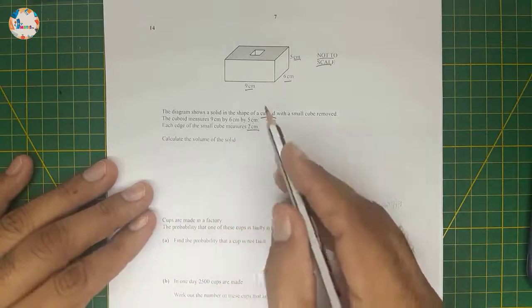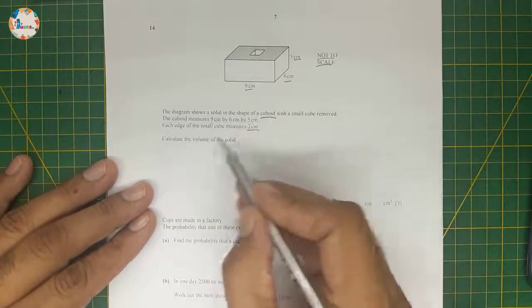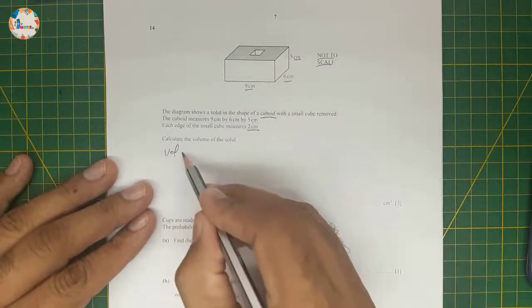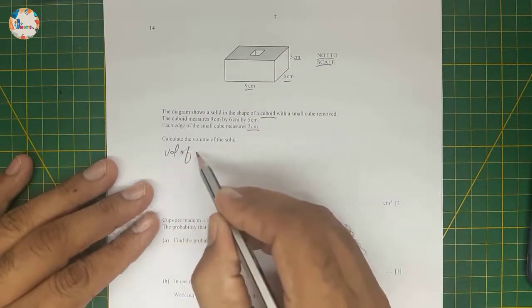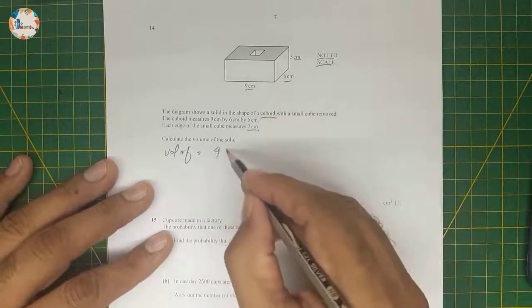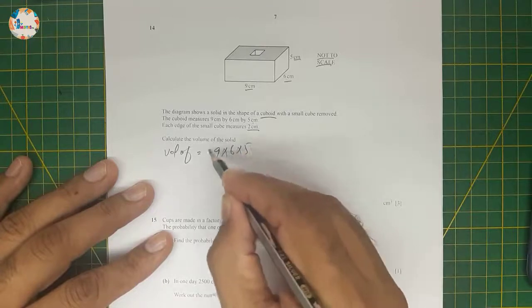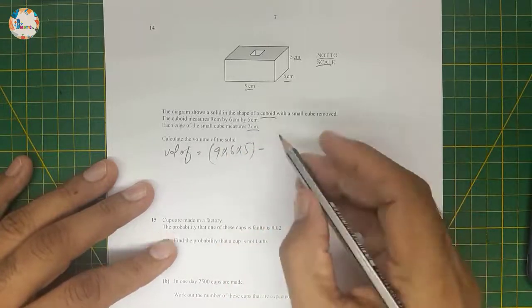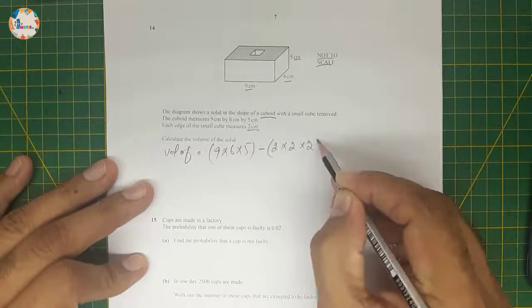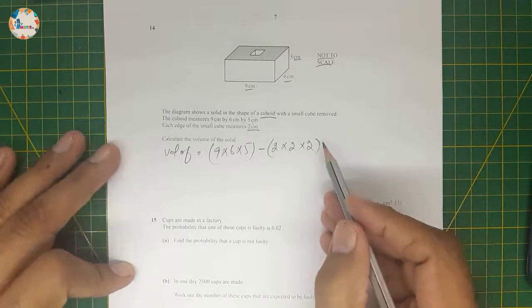So basically we have to calculate the volume of this bigger cuboid. We will take volume 9 into 6 into 5, and from this volume we will subtract 2 into 2 into 2. This will be the volume of the smaller cube.